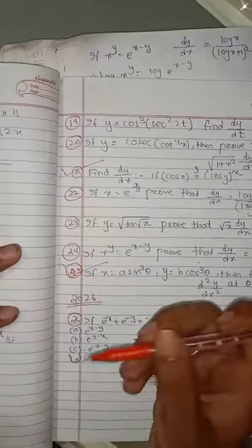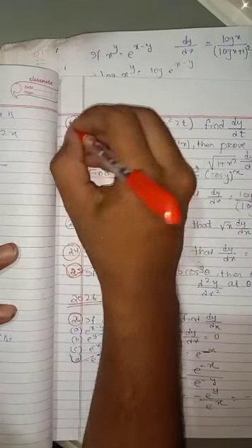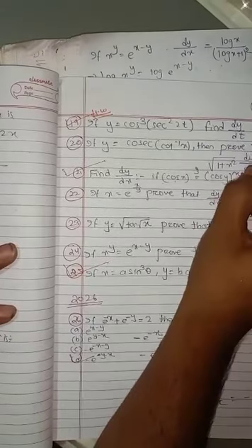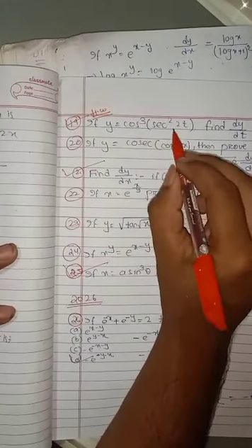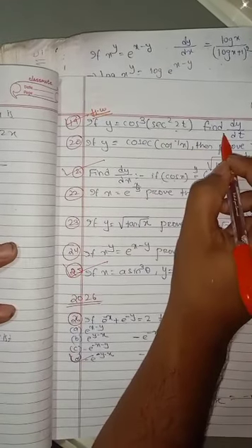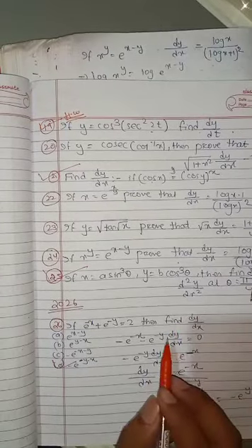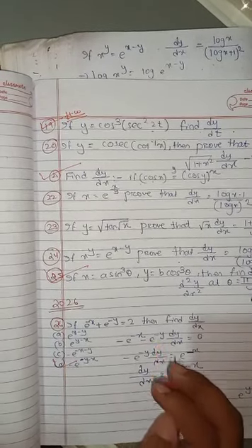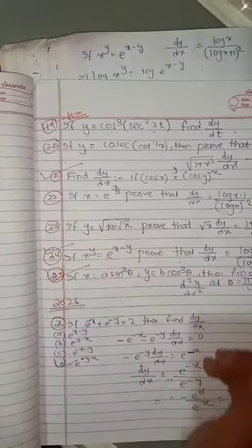Question number 19. Try yourself. Okay, very easy question. Previous question, chain rule question. Okay, try yourself. Complete this question.